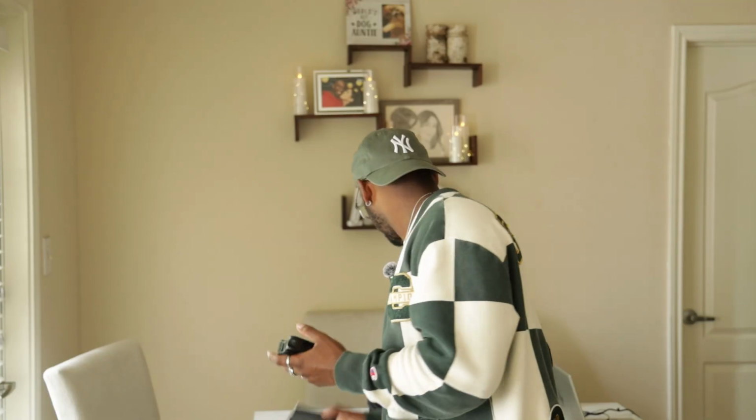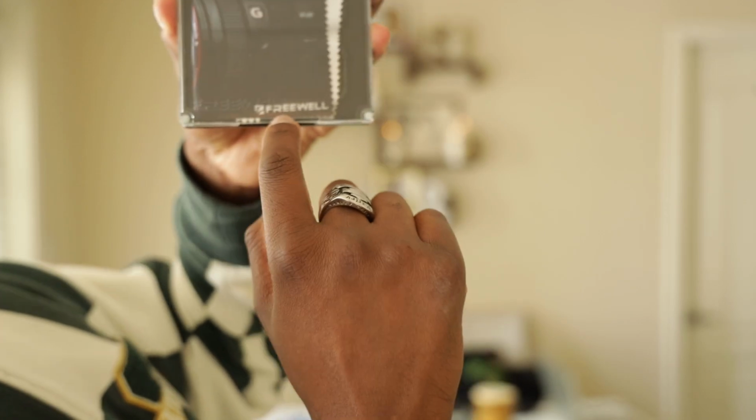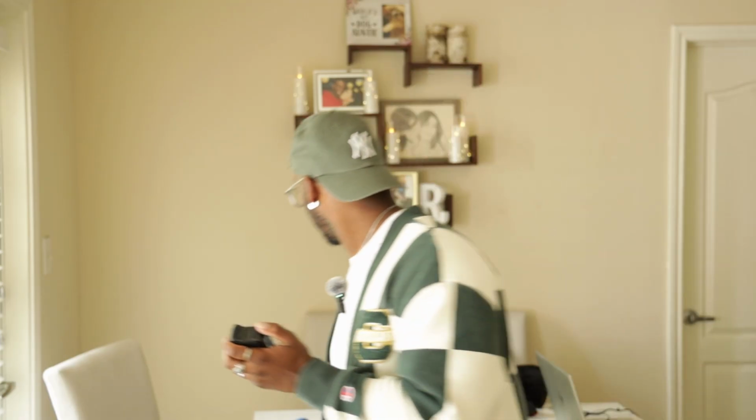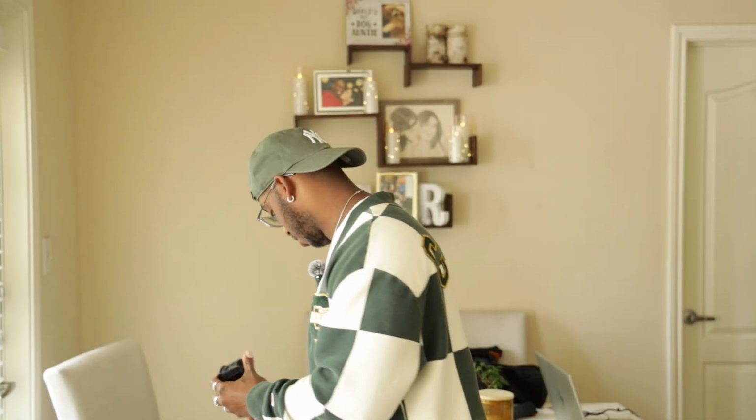But yeah, also these ND filters, they are by Freewell. Hopefully you all can see it. Freewell. And these Freewell ND filters are really nice actually. I really do enjoy these ND filters. I thought I scratched the ND filter, but I did not. But I really do enjoy those ND filters. I just wish my camera worked correctly on it.